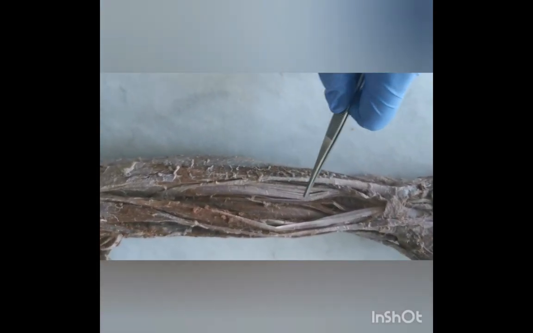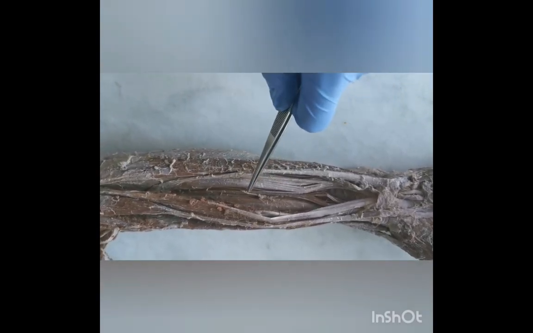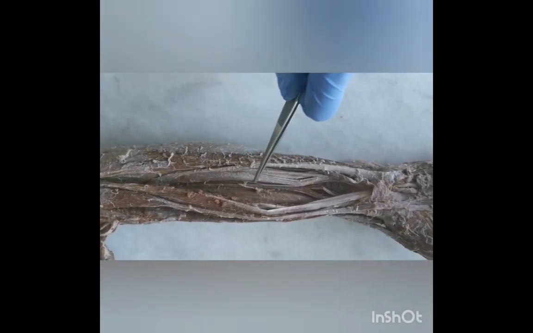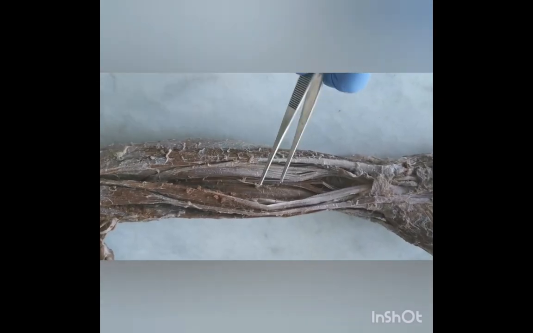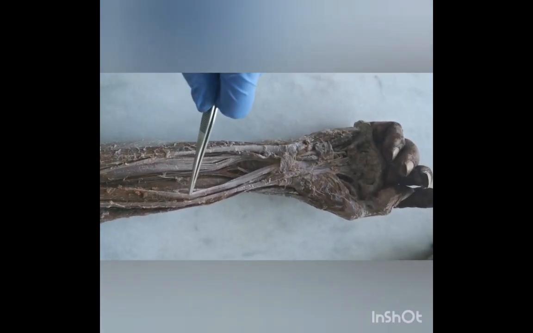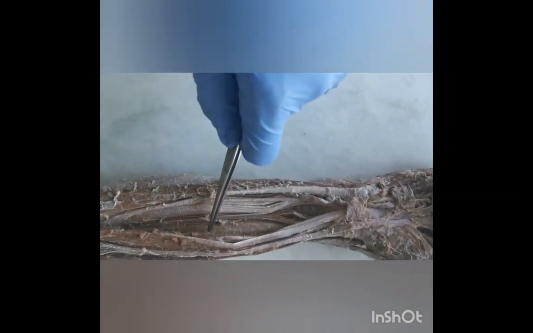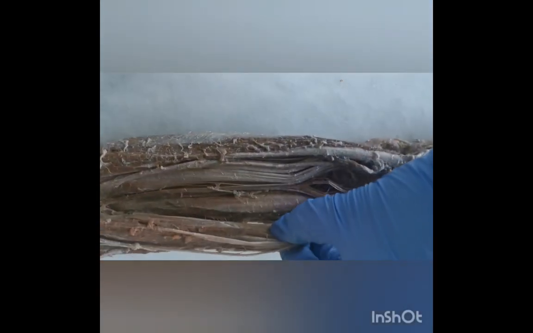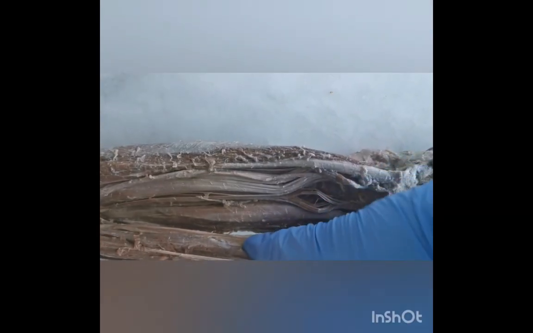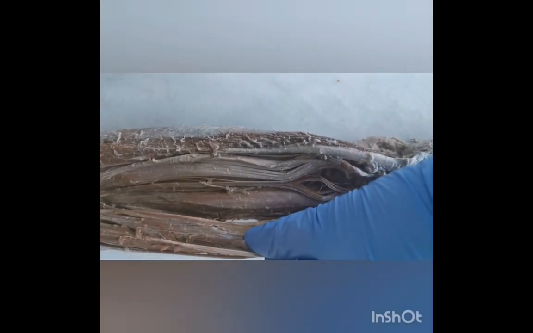The muscle with multiple pearly, whitish tendons is the flexor digitorum profundus. More laterally, towards the thumb, lies its flexor, the flexor pollicis longus, which has the shape of a feather.